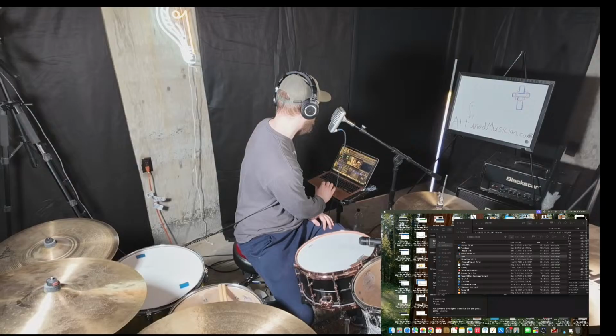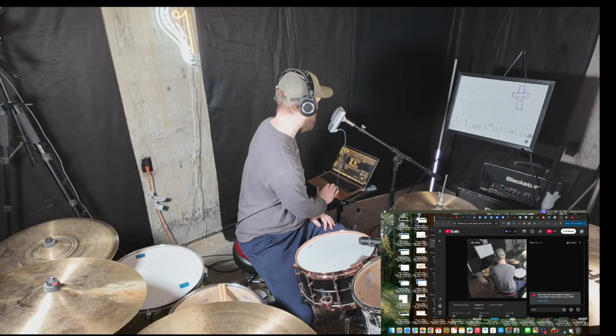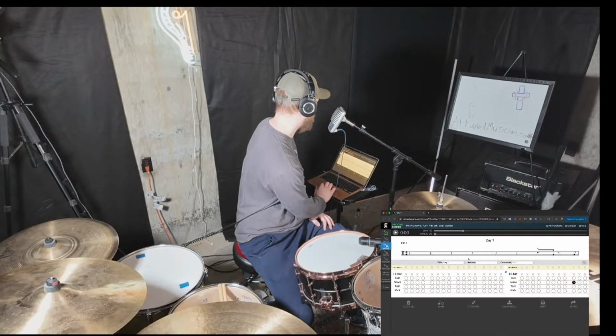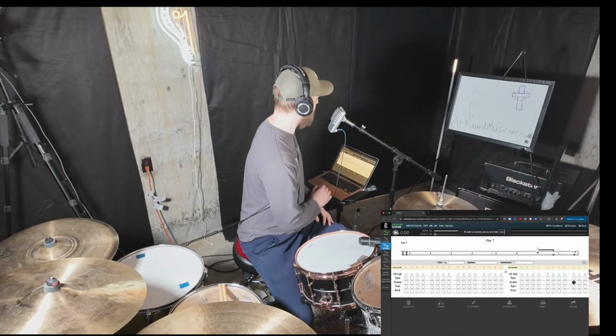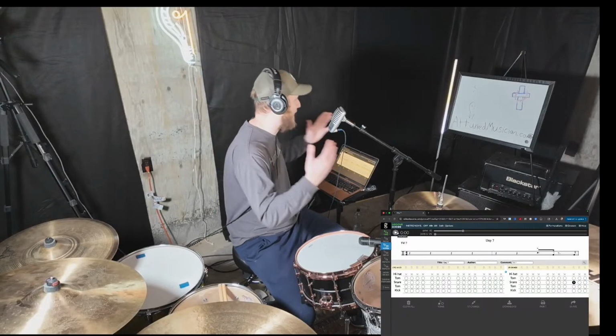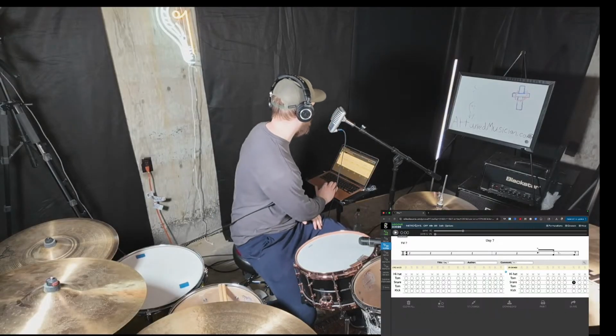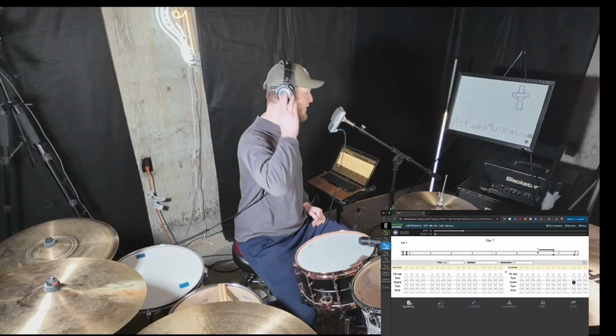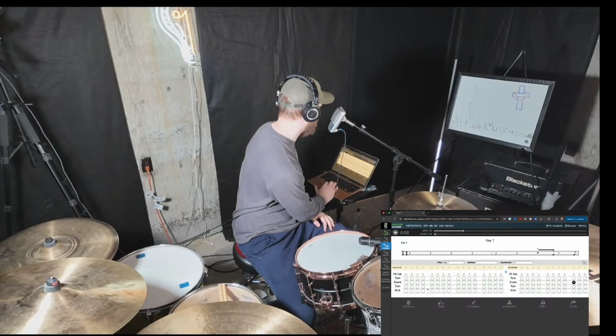On this laptop, I'm going to restart the screen capture, because I found out it will stop running and you won't be able to see the notation running on the screen. With that, I'm going to come up with a fill right here on the fly. Hopefully you can see this screen share.